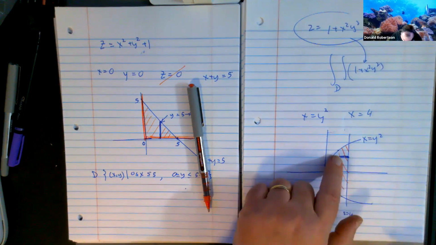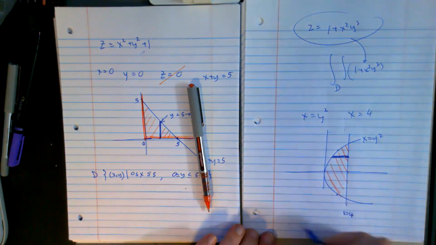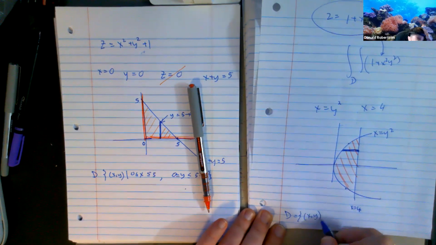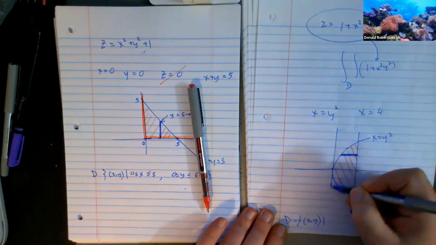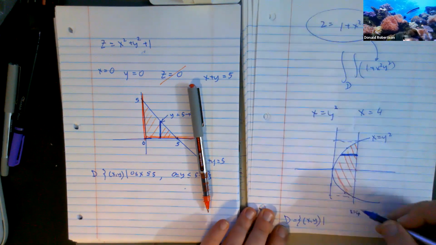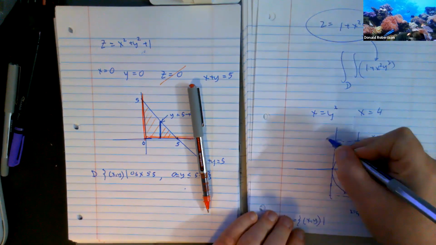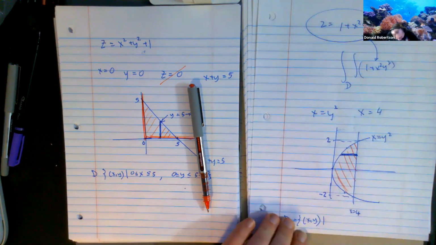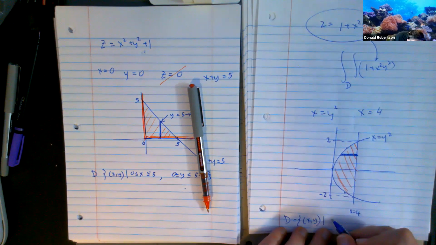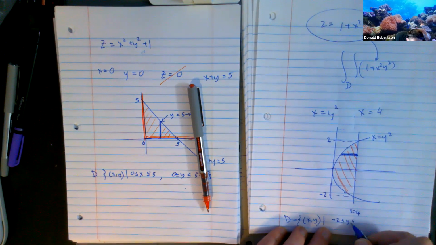Okay? Yeah. Horizontal. Right. So D is going to be, well, let's see. I need to know where here and here is. If X is 4, Desmos will tell you, but that's -2 and 2. So I know that Y goes from -2 to 2.